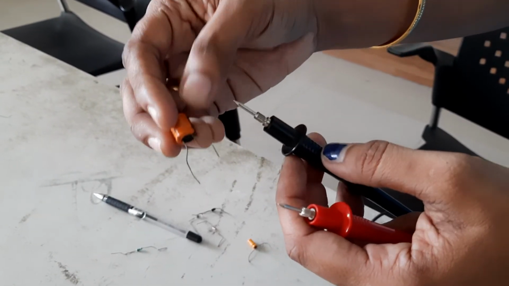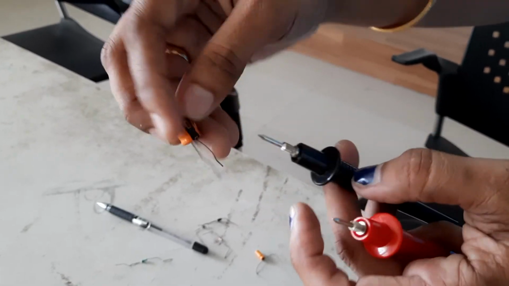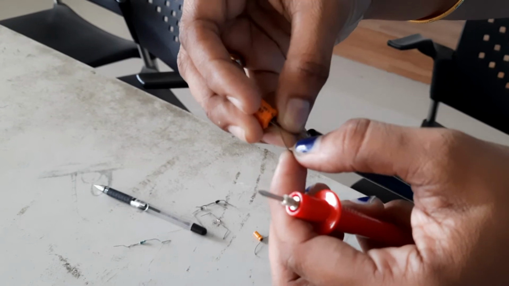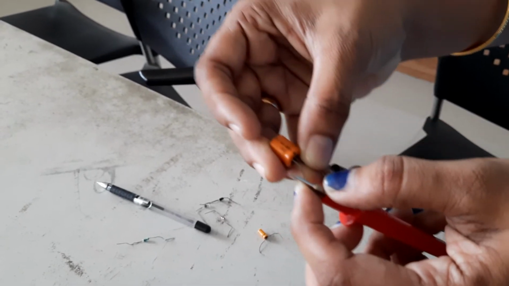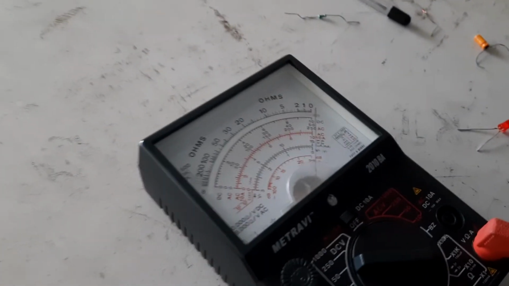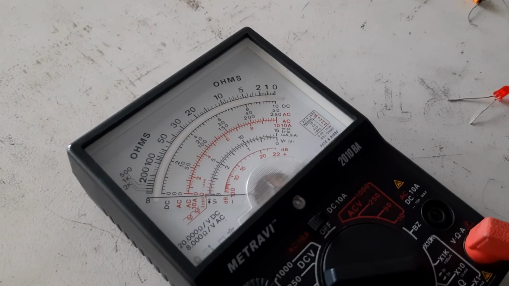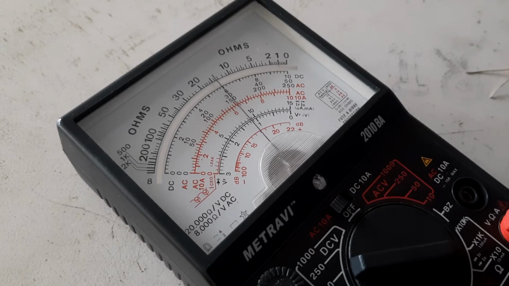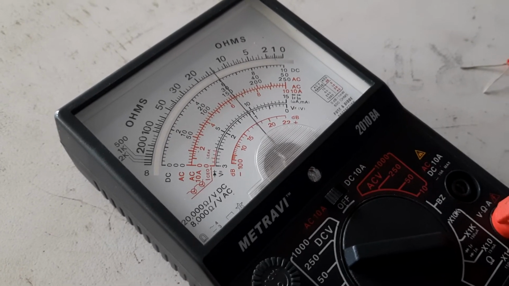So when you keep it, you have to keep the negative terminal to the negative terminal of the multimeter and the positive lead to the positive terminal of the multimeter. You can find the deflection. Okay, you can find, I'll keep once again. You can see the deflection, that is, it is showing the charging and discharging of the capacitor.